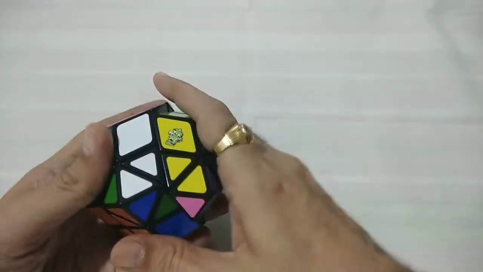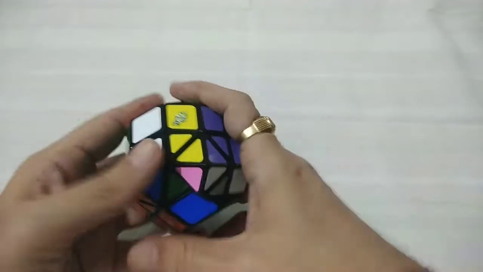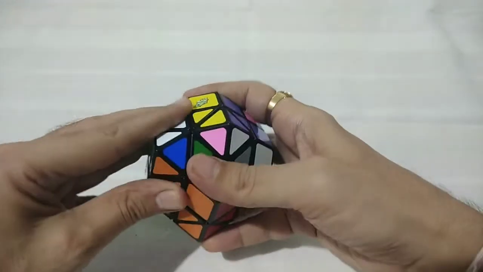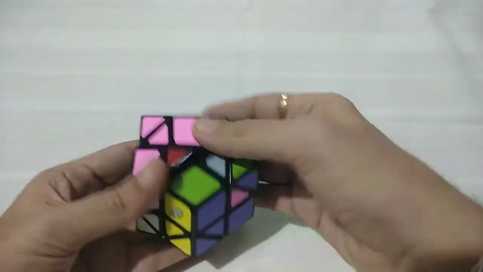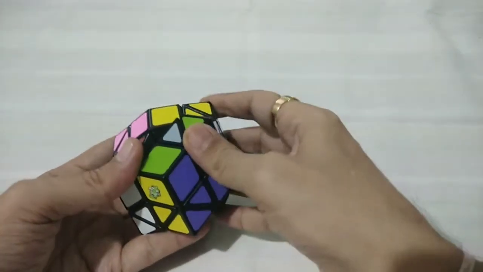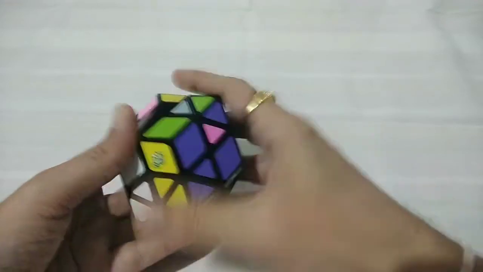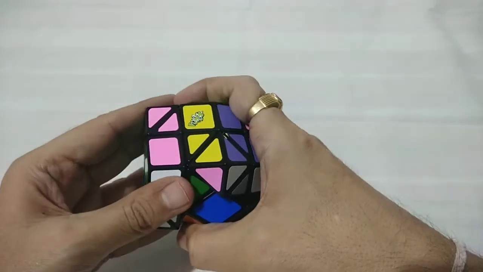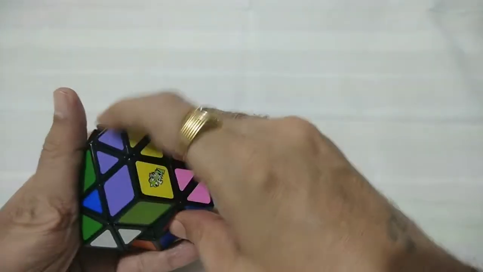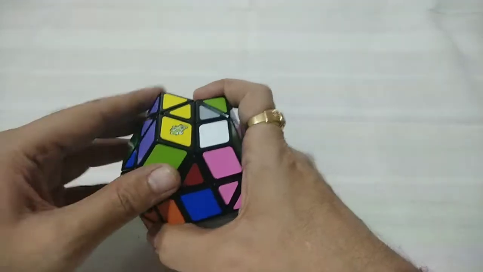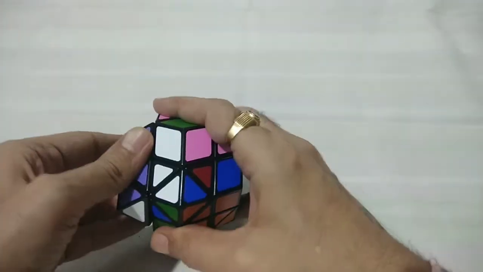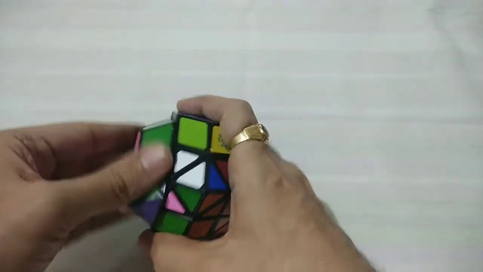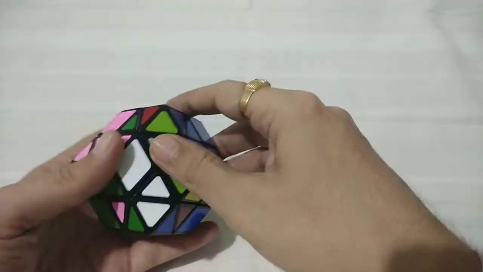So up, down, rotate it, down and up. Now from this side up and down, and rotate it up and down. Okay, we'll undo the setup move.